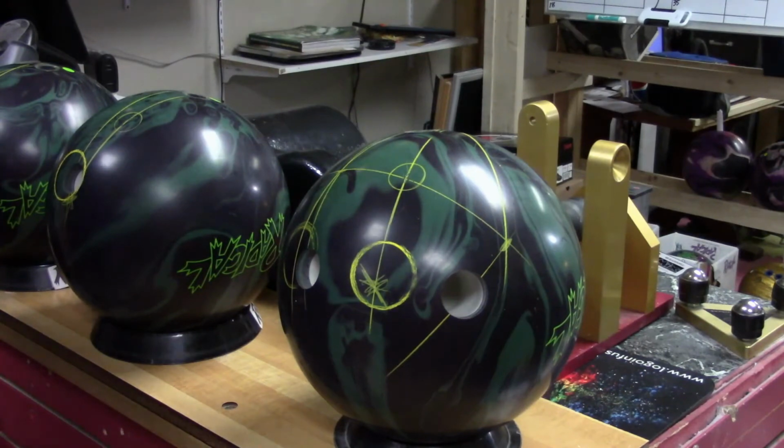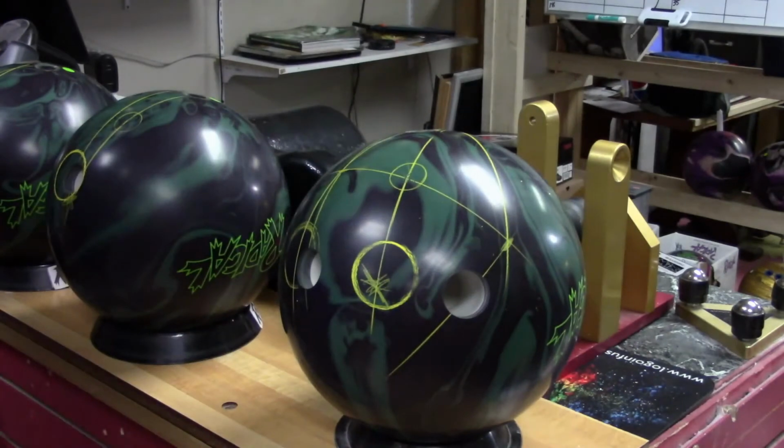We're going to extend this with some more videos over the rest of the year, but I'm going to call this one the reality of a symmetrical ball when it's drilled.